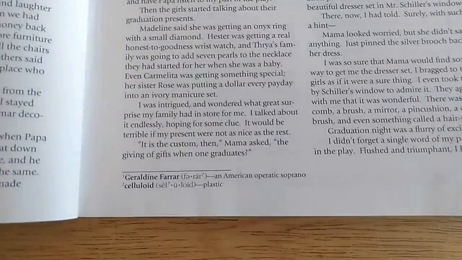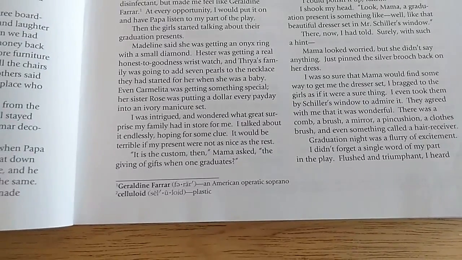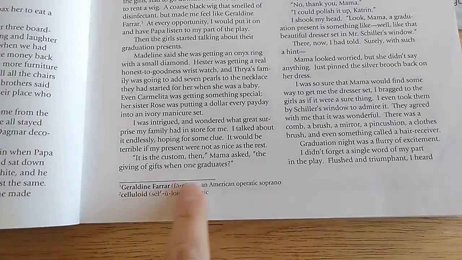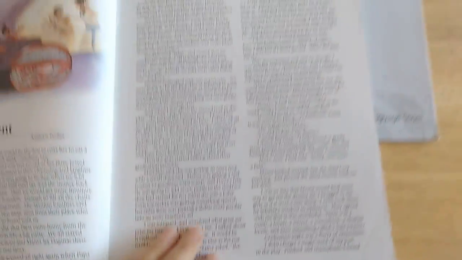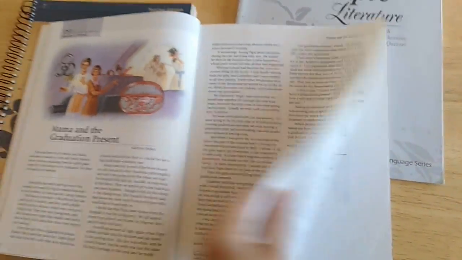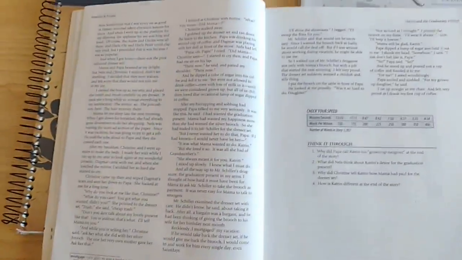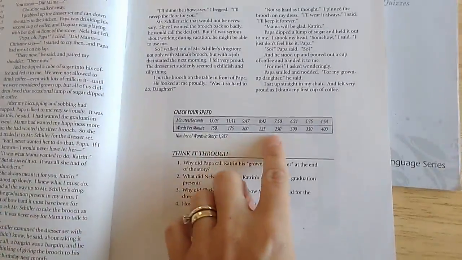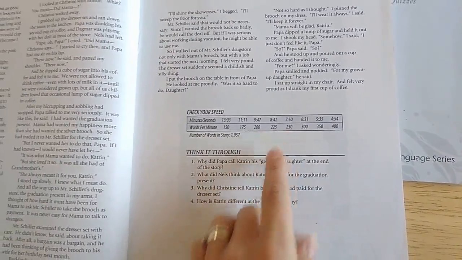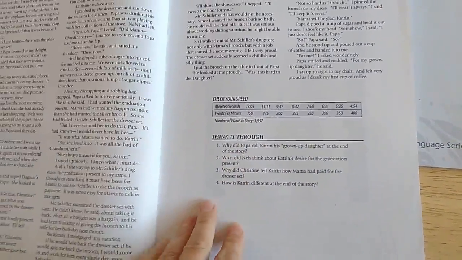Down here, it looks like they give some pronunciation for things that may be a little hard to pronounce, like a person's last name or words, and then also the meaning of what they are. So that's nice. And I'm sorry if I'm shaking. Okay, so you can see you just read it, and it's kind of short. And then here's some checking the speed, and then some thoughts to think about.